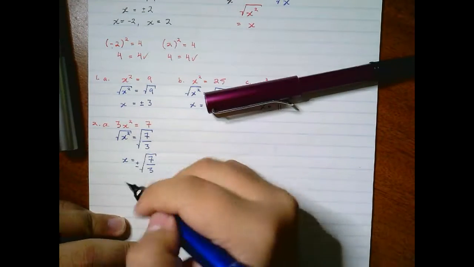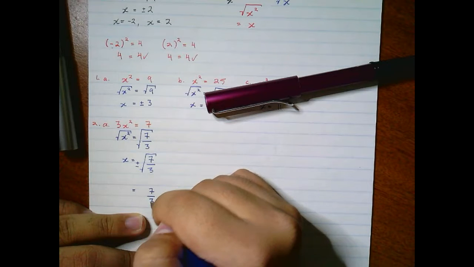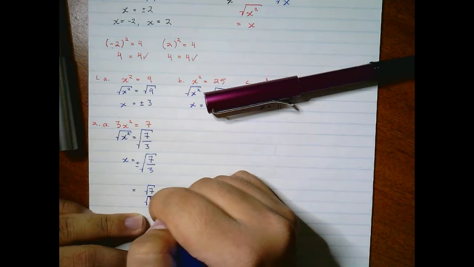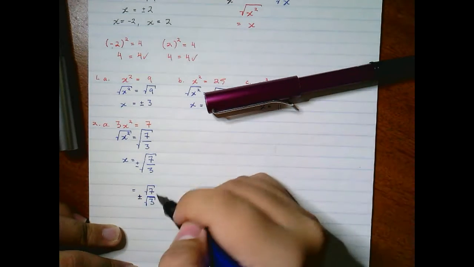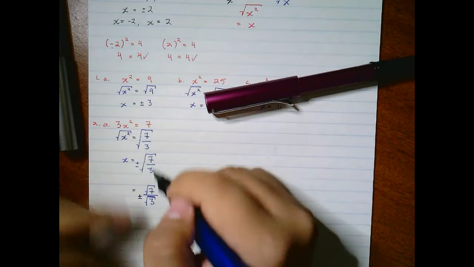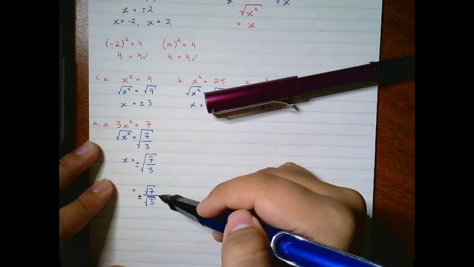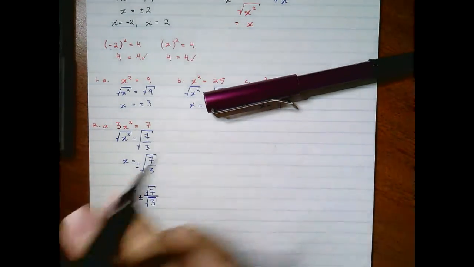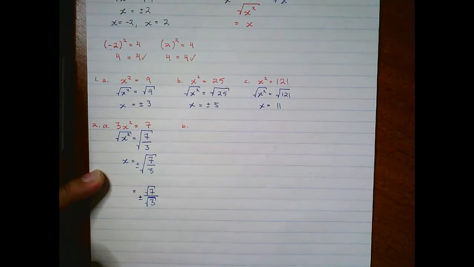Alternatively, you may also write it like this. You can get 7 over 3, each with their own fraction, each with their own square root, because that's actually what it means. If you have a big square root like this, it distributes to each one individually. Okay, so let's move on to a few more examples here.